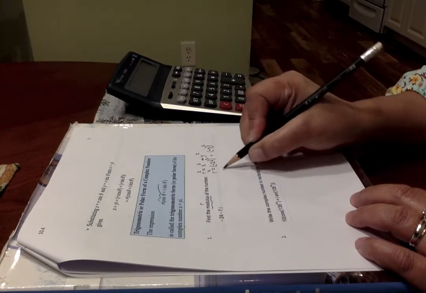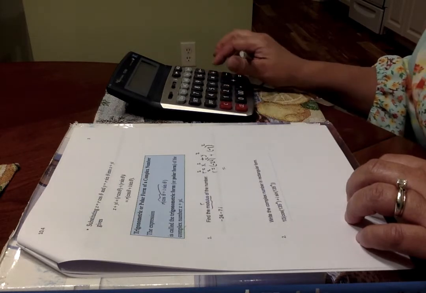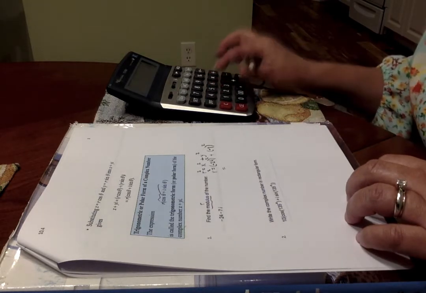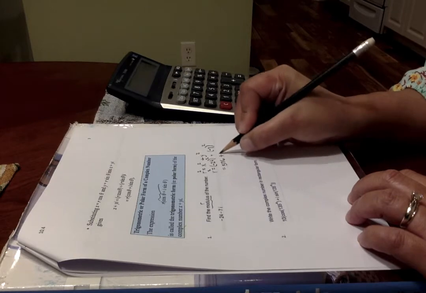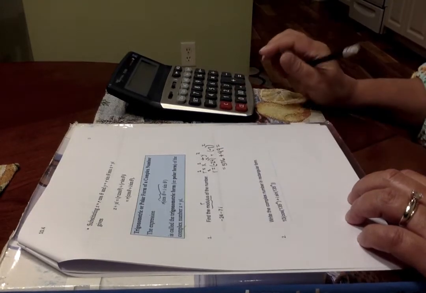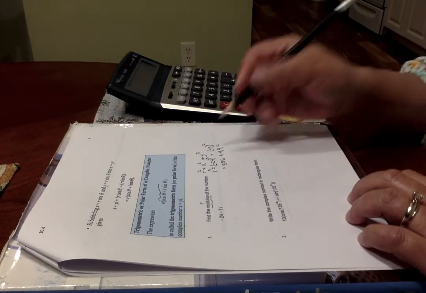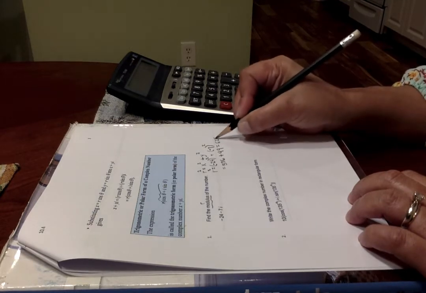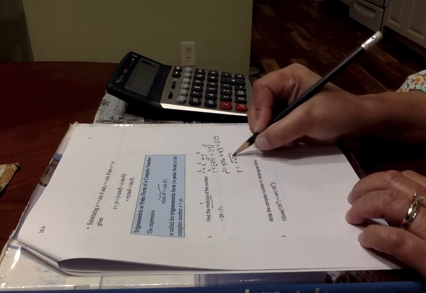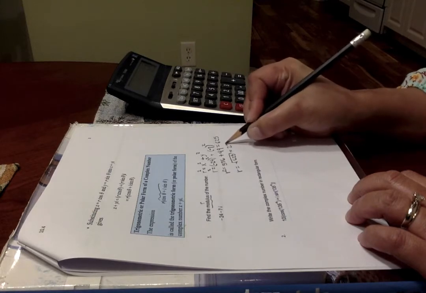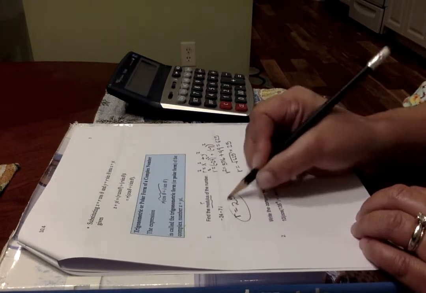You're just using the coefficients. Okay, so this is r squared. r is the square root of 625, which is 25. So the r value or modulus is 25.